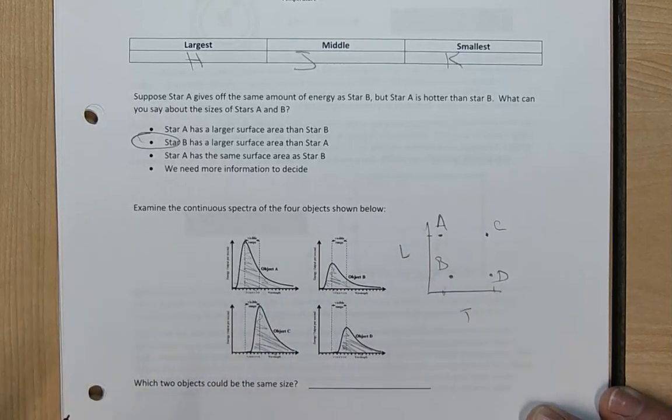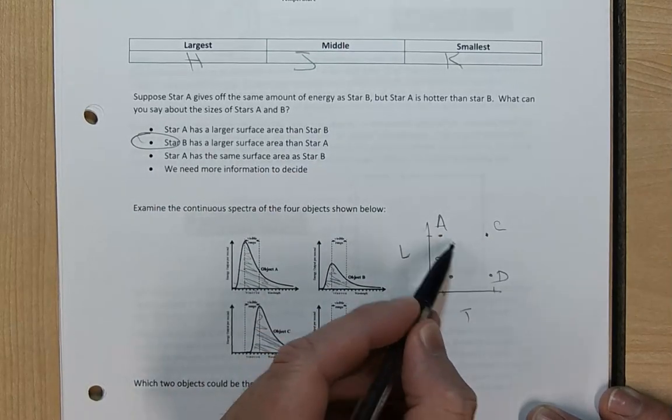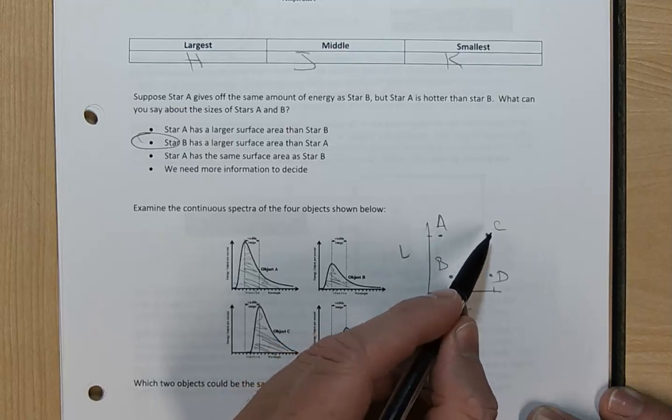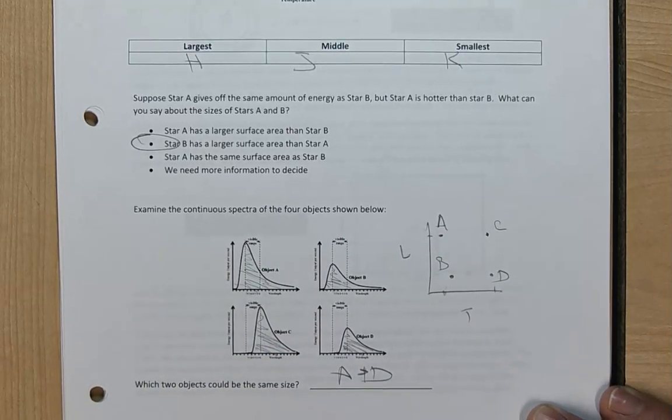So, if you're looking at the size, B must be the smallest, A and D could be the same size, and C must be the largest. So, A and D could be the same size. We're looking at this very qualitatively: smallest, biggest, in the middle. If you wanted to actually figure out what their actual radii are, then we would need some numbers.